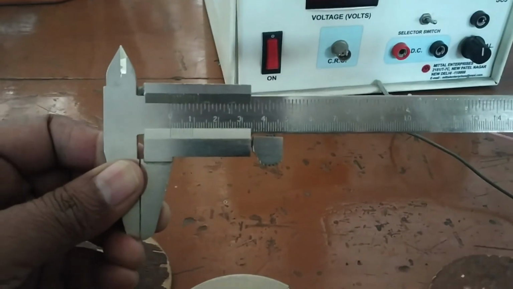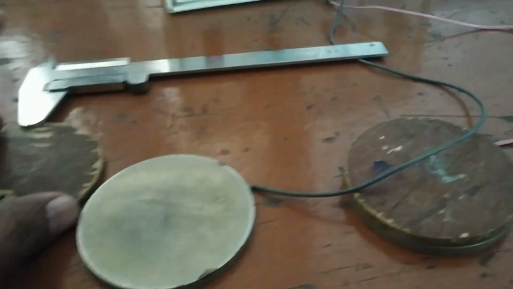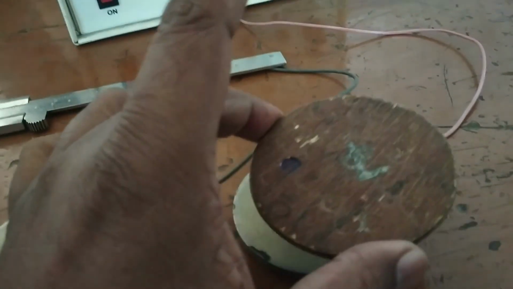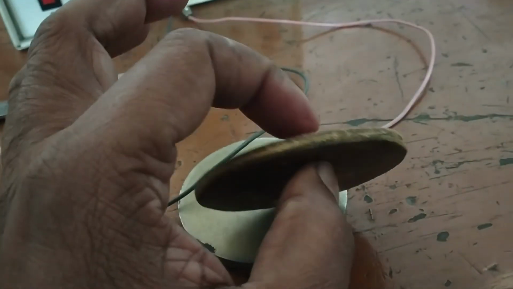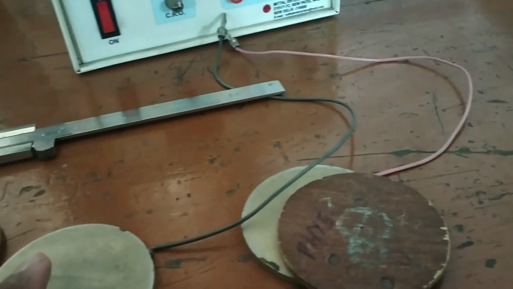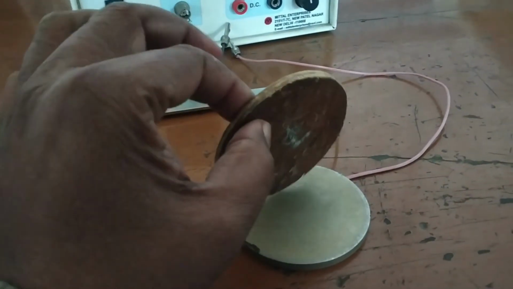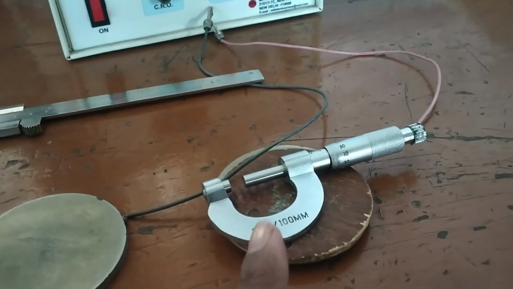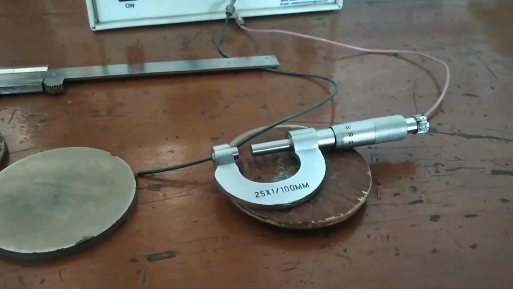I will find the diameter of this brass plate using this vernier calipers. Then I will use this wooden disc, because we have taken readings with this wooden disc. I will measure the thickness of this wooden disc, that was small d. Remember I used symbol capital D for the diameter and small d for the thickness. So I will use this screw gauge. This screw gauge will be used for finding the thickness small d of the wooden disc. Let us now do that part and then we will do calculations.